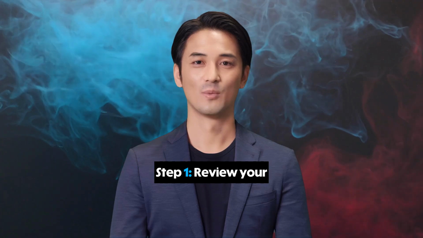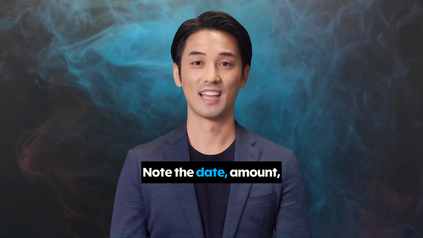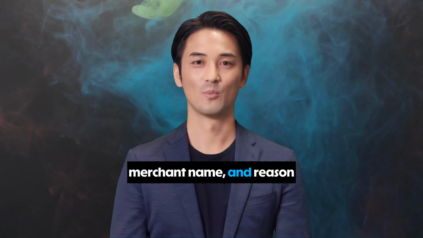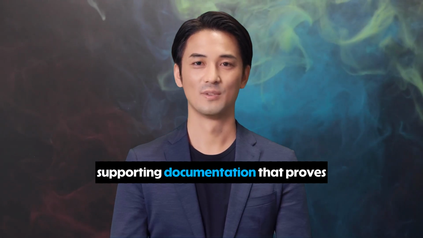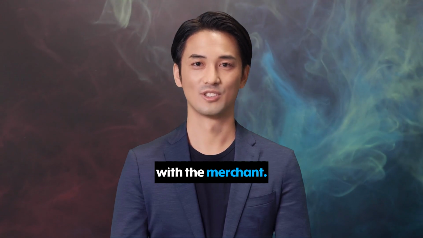Step 1. Review your account statement or transaction history carefully to identify the specific charge you want to dispute. Note the date, amount, merchant name, and reason you believe it's incorrect. Step 2. Gather any supporting documentation that proves the charge is wrong, such as receipts, emails, order confirmations, or correspondence with the merchant.